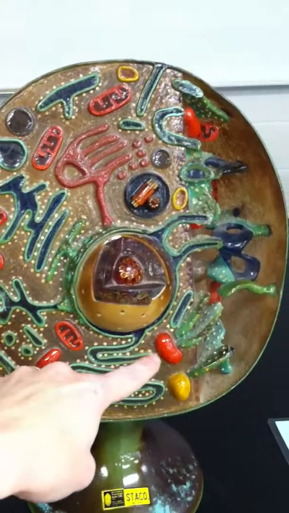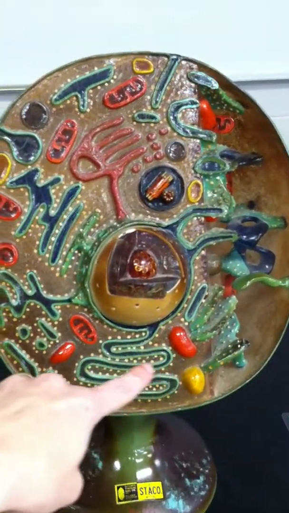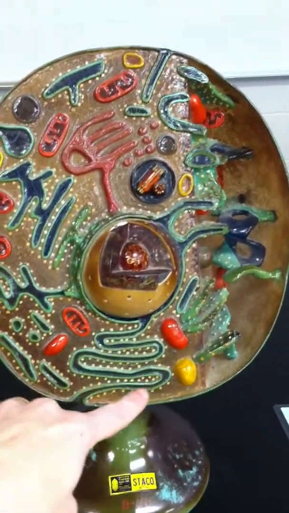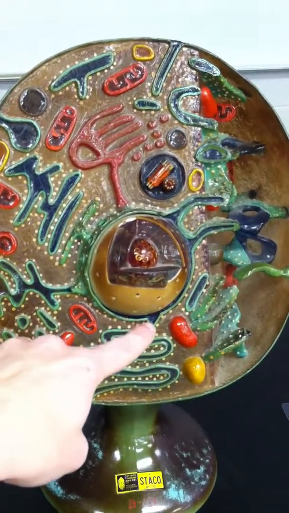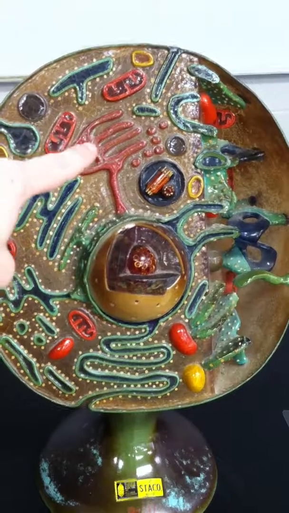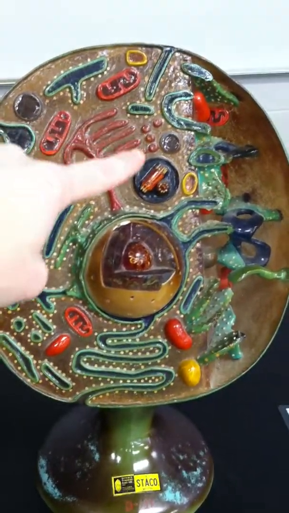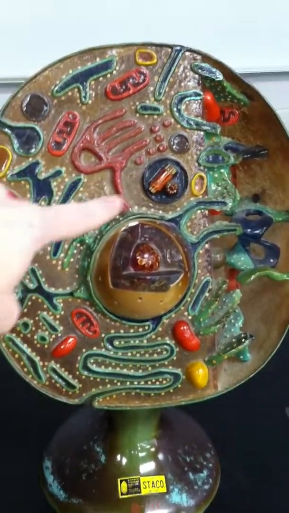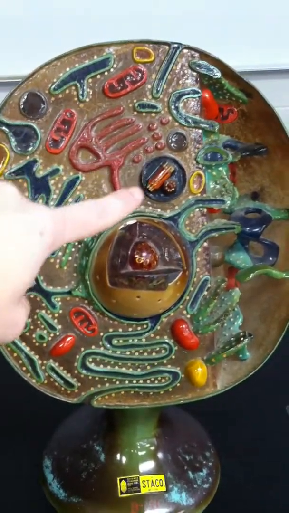You've also got these interesting structures like the rough endoplasmic reticulum, which is dotted with little ribosomes to make proteins. That's coincident with the nucleus. And the smooth endoplasmic reticulum, no ribosomes here. The structure makes lipids and other hormones for the cell.